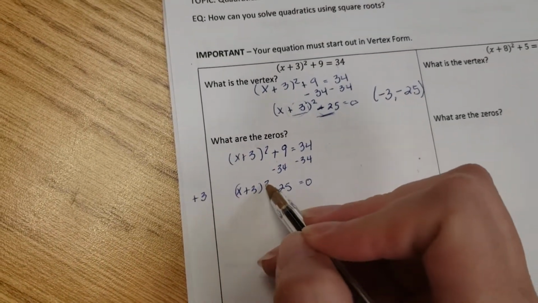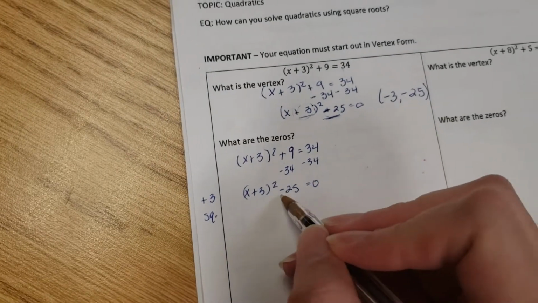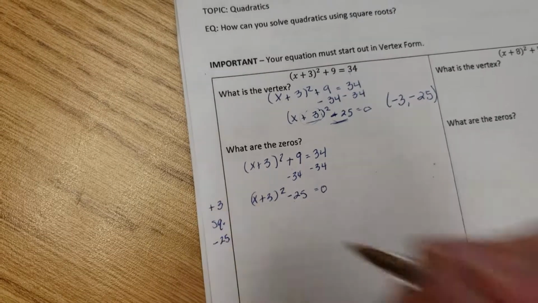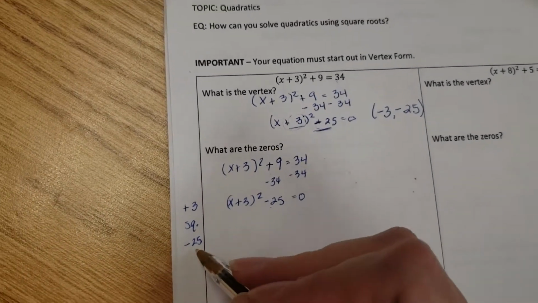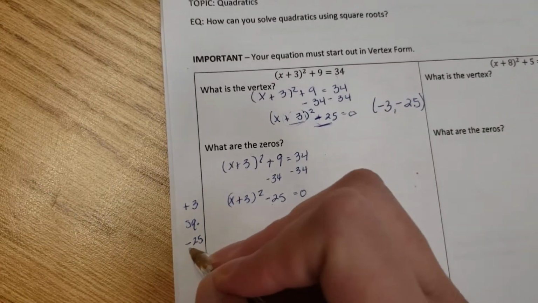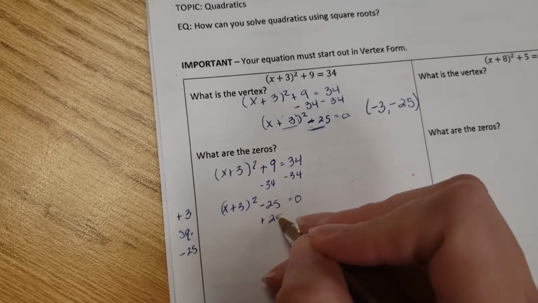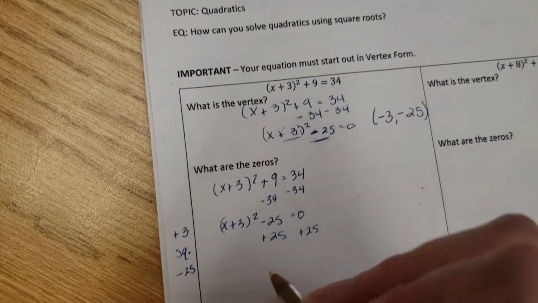Once we have those parentheses taken care of, we would square it. So I'm going to put SQ for squared, and then we would subtract 25. So we're going to deal with these things backwards as we're solving the equation. We're going to deal with the minus 25 first by adding 25 to both pieces of our equation.